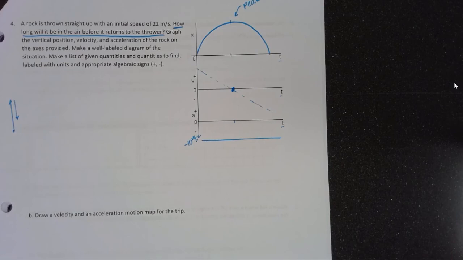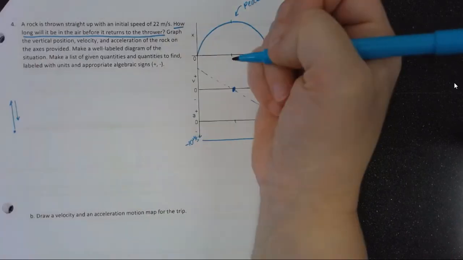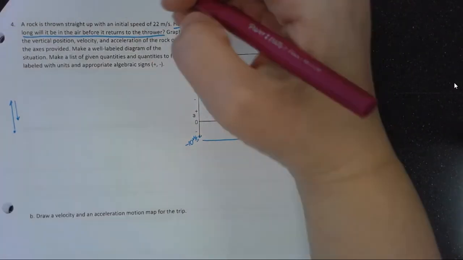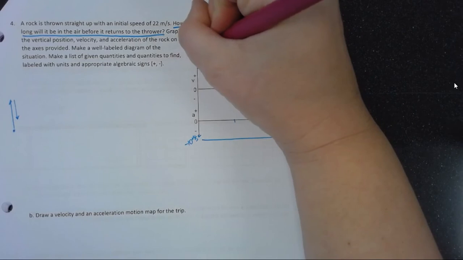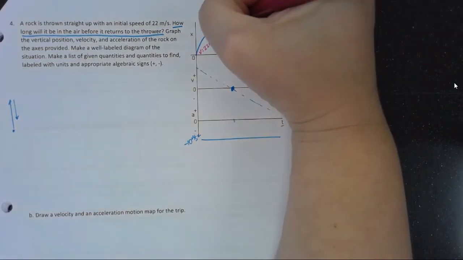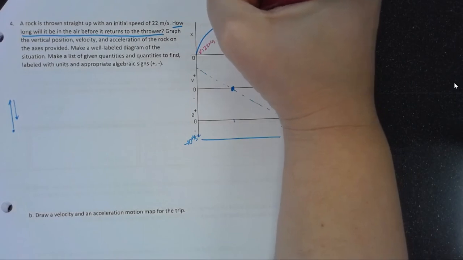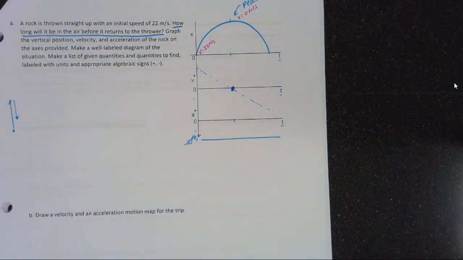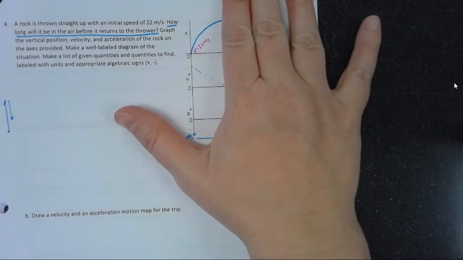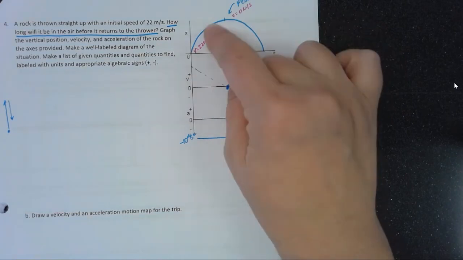So what do you know? You know the initial velocity and the acceleration. So you know that right here, our velocity is 22 meters per second. And what's the velocity up here? You know the final velocity. It's 0 and then multiply by 2. Oh, yeah. 0 multiplied by 2. So a good strategy is to just use the front half, find the time, and then double the time to get to the other half.